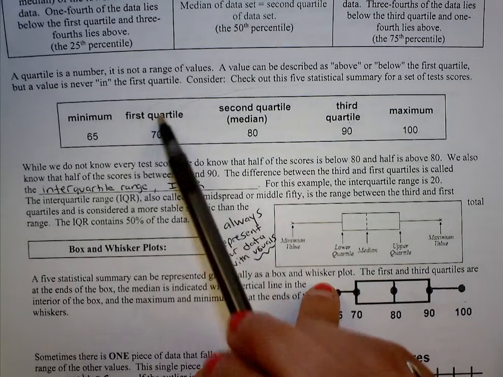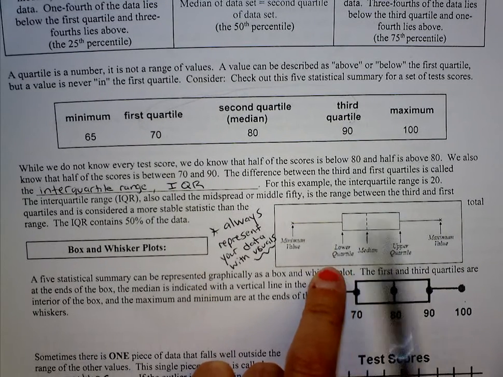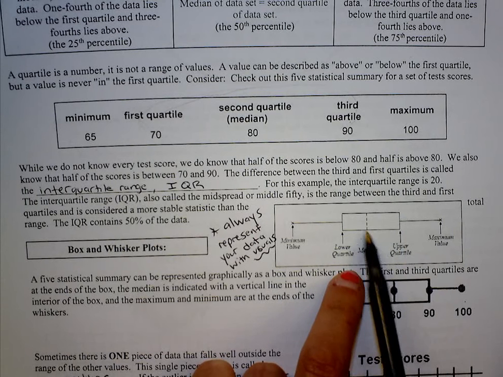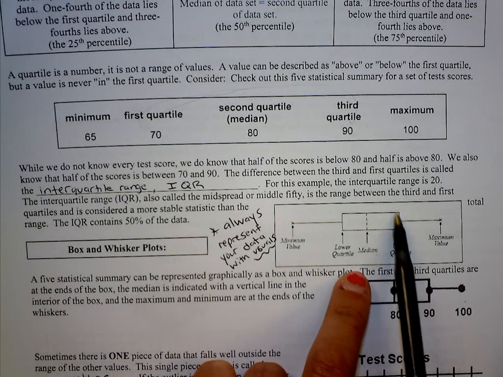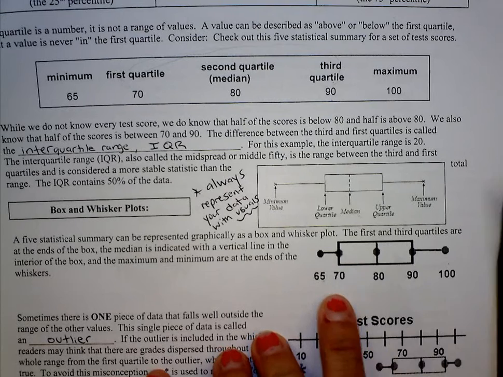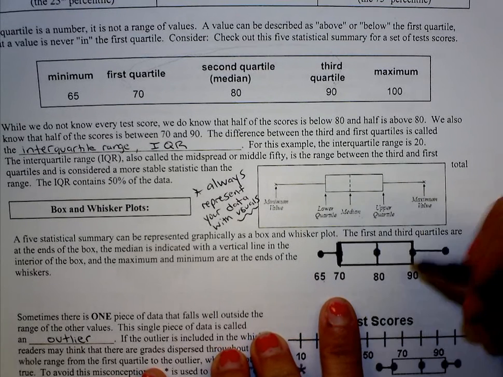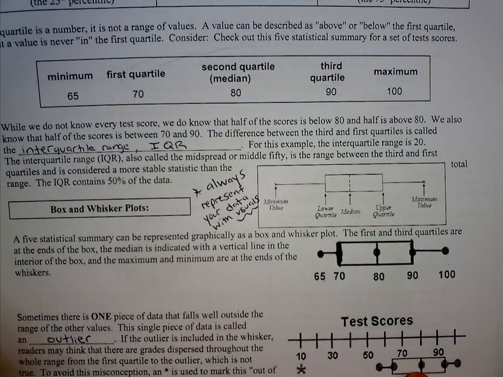So I'm going to have my lower quartile as the first line, my median as the line in the middle of the box, and my upper quartile as my last line of the box. So I have 70, 80, and 90. If you want to figure out the interquartile range from a box and whisker plot, you take either side of the box, you find the difference of that, and you have the interquartile range.